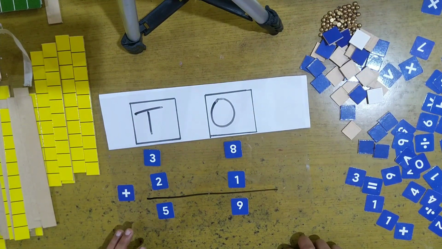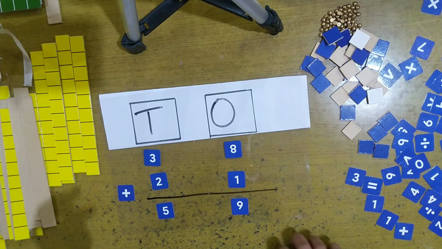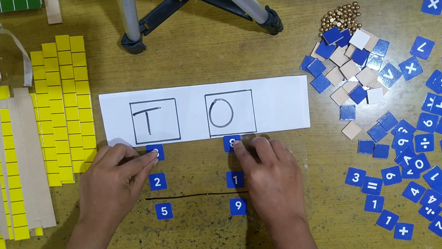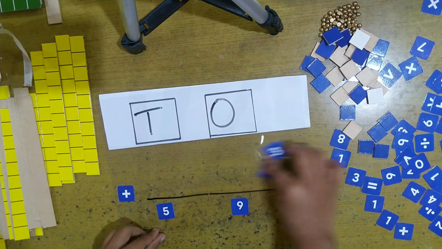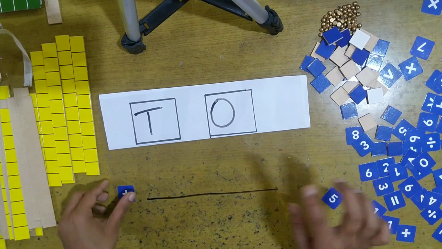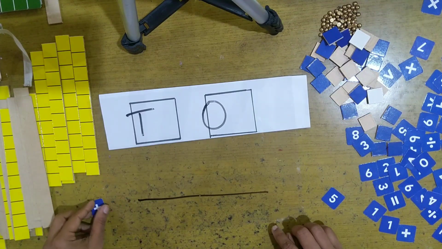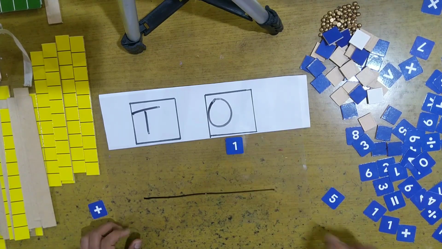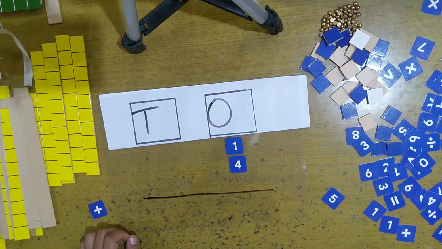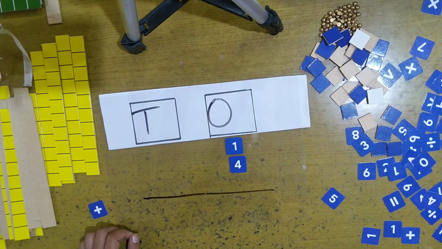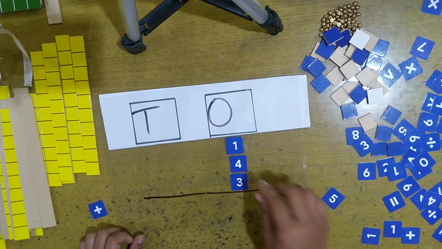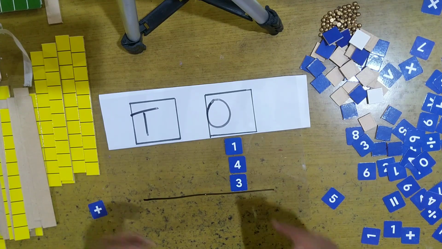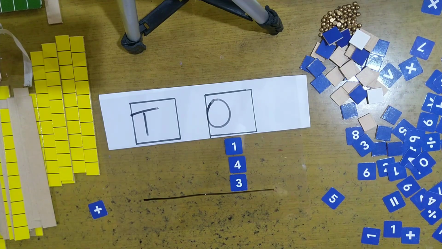So let us go for the next addition where you are going to add 3 numbers. I'll take first only ones place for example. Okay. So I'm going to add 1 with 4 plus 3. So what am I doing here? I'm adding 3 numbers. So what should I do? I'm going to add the 3 numbers.